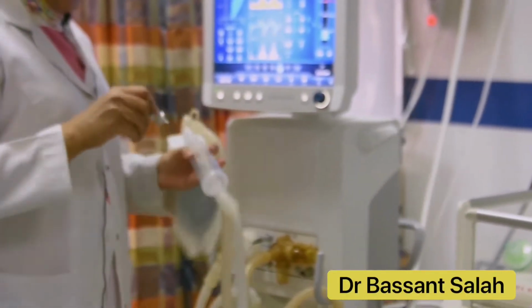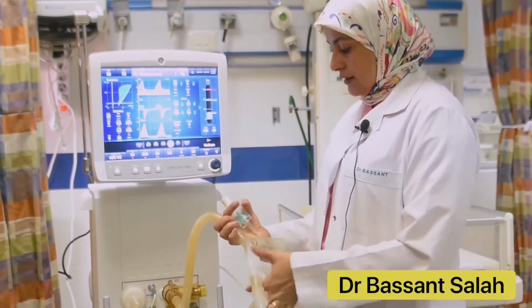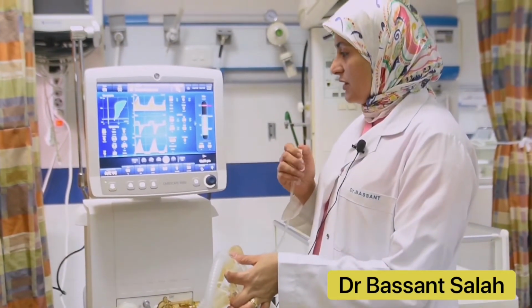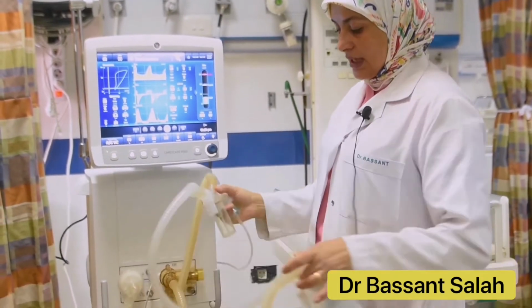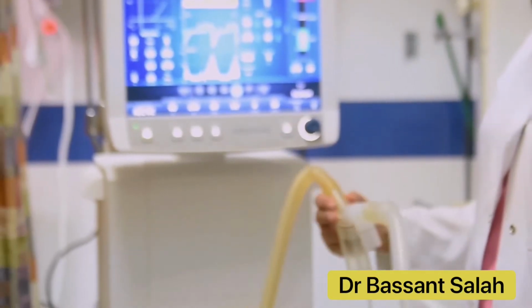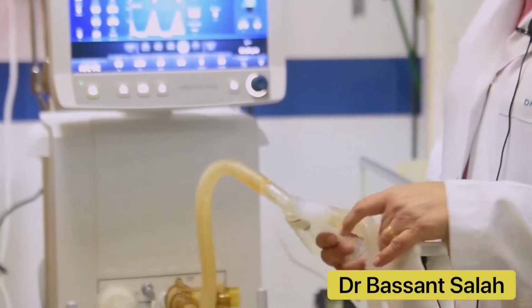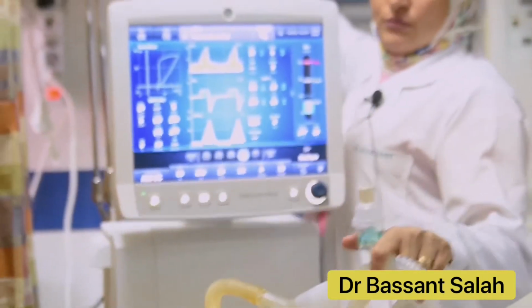The second method to connect a nebulizer to the ventilator is through the pneumatic jet nebulizer. The pneumatic jet nebulizer is connected to the outlet of the wall through oxygen or through air, and I choose here to connect the jet nebulizer close to the patient, away from the ventilator, and after the heated humidified circuit. I connect it here. As you can see the flow.